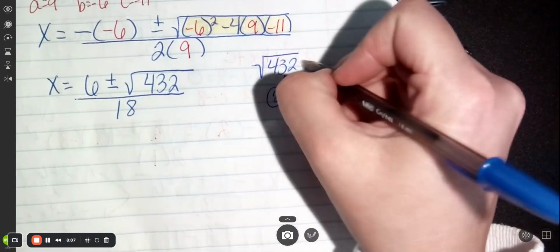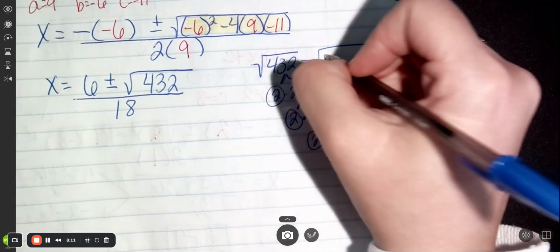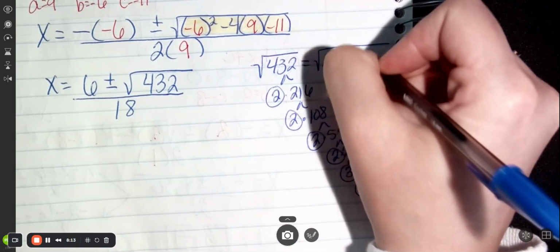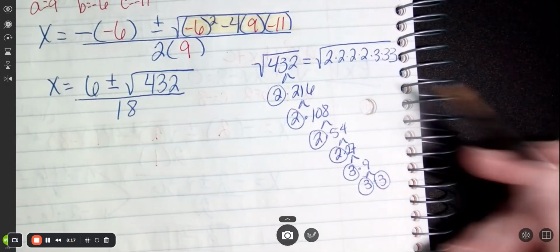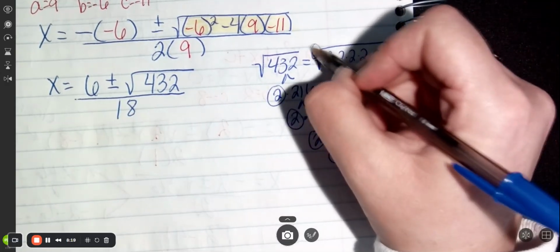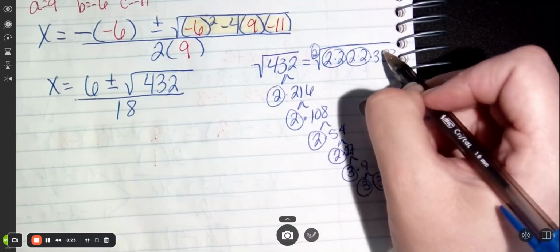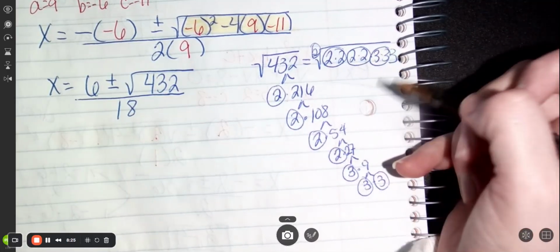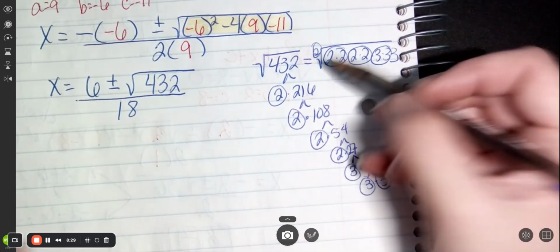Okay, so what this becomes now is the square root of 2 times 2 times 2 times 2 times 3 times 3 times 3. And because our index is a 2, I'm looking for groups of 2 to factor. And I say groups of 2. Yes, groups of 2 repeated numbers. I hope that makes sense.